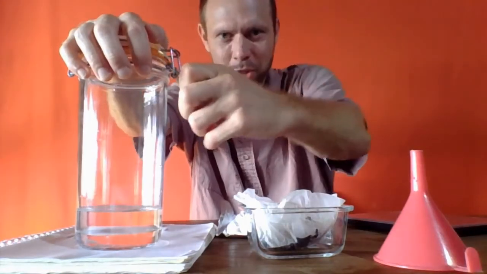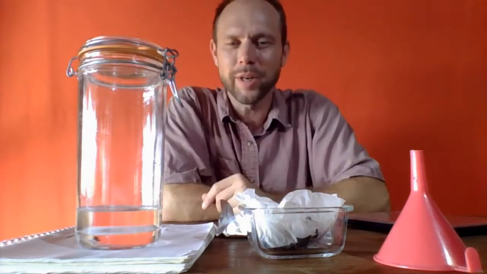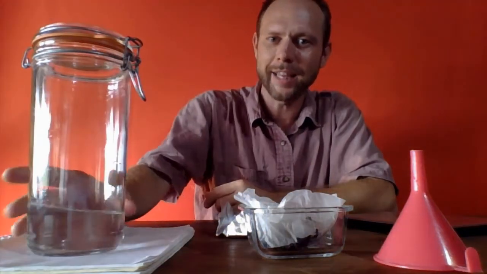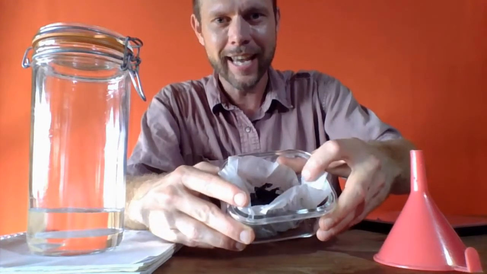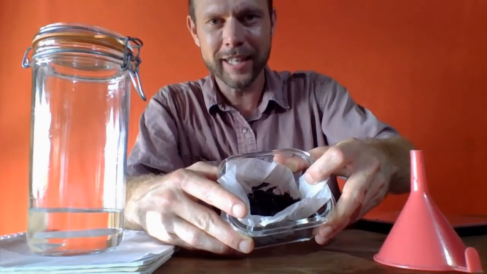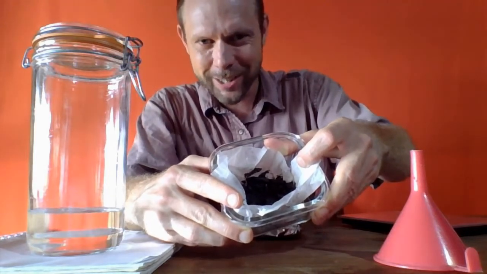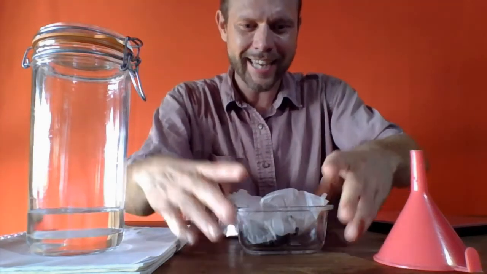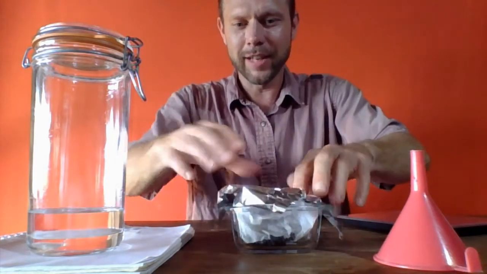The saltwater jar that we were using to filter happens to have a lid, so I'm going to close that for now. We will come back to the salt in a moment, but let's focus on the sand. And here it is. I'm not going to spill it. Be careful not to tilt it too far, but that is the sand that happens to be black. And we're going to cover this up.